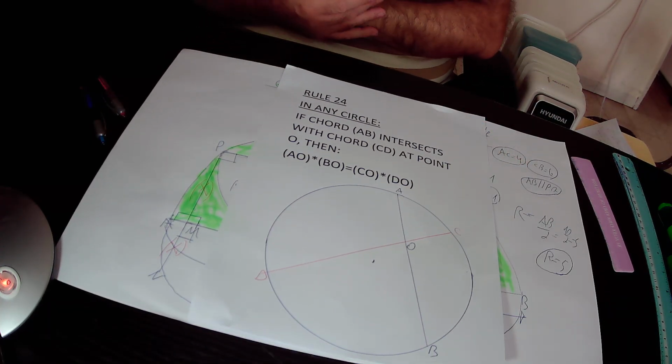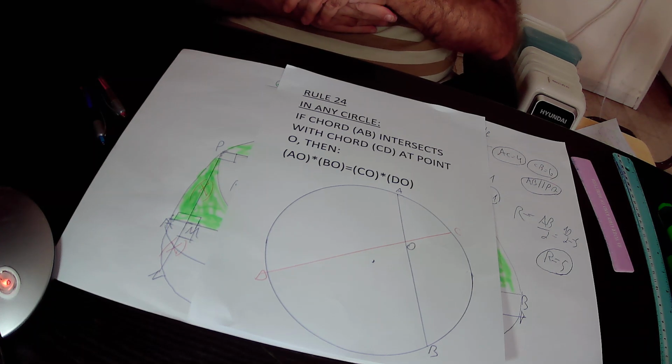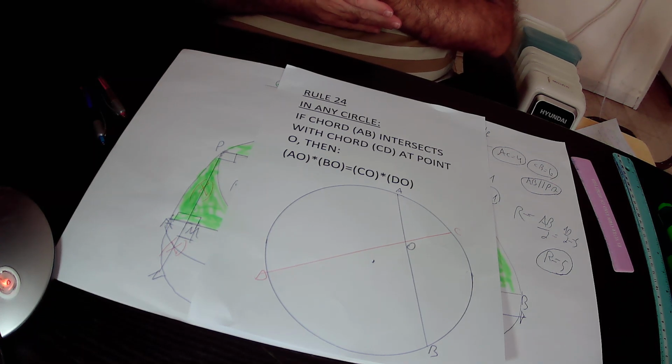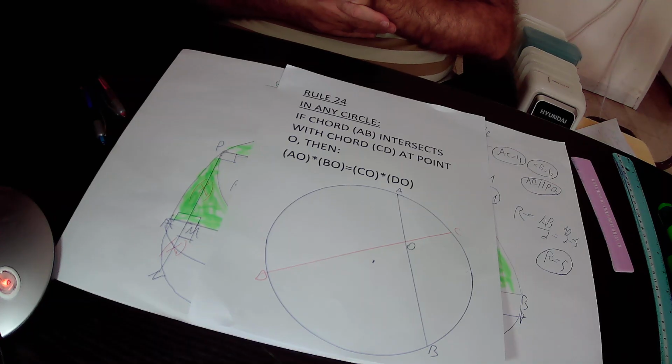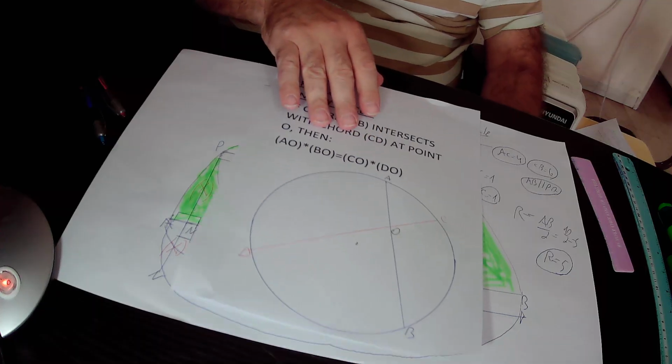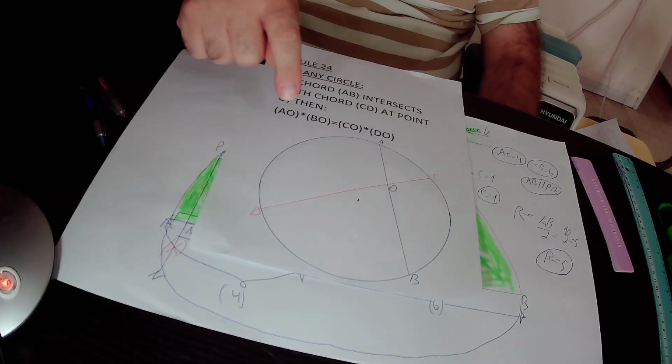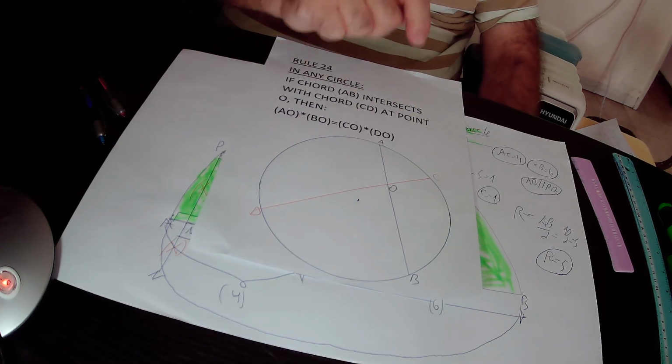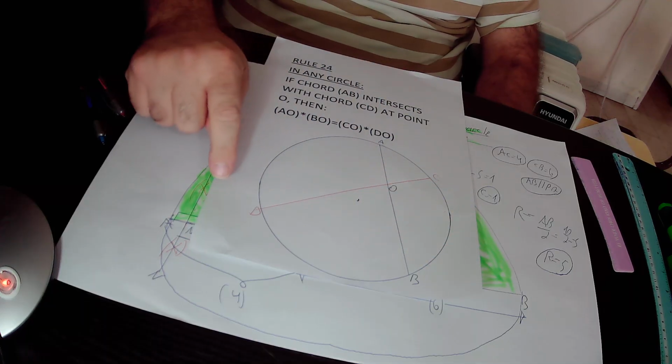In any circle, if chord AB intersects with chord CD at point O, then the following equation is true: AO times BO equals CO times DO. Again, in the domain we have a circle, with chord AB that intersects with chord CD at point O.